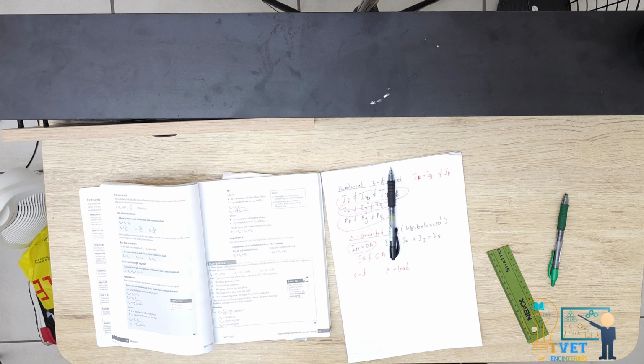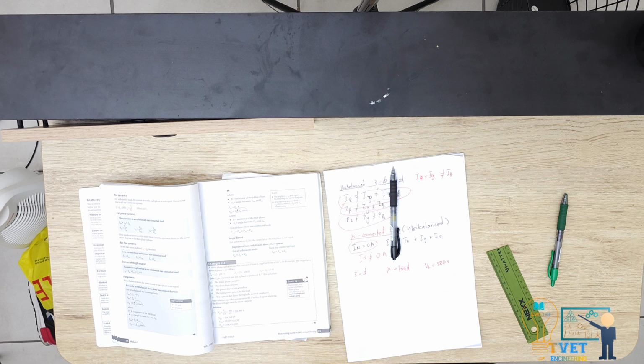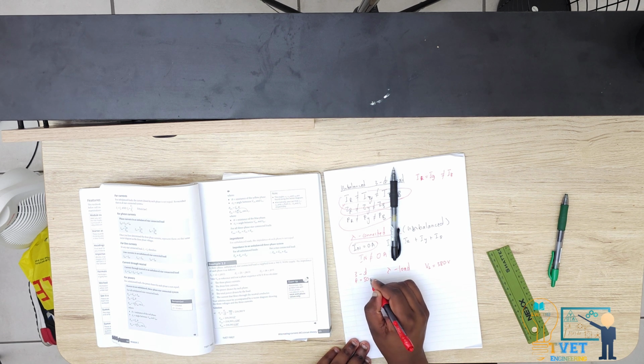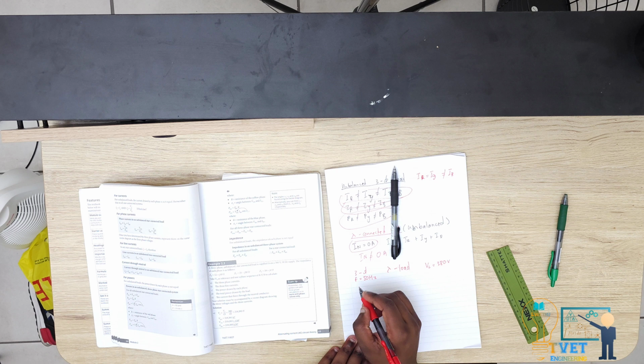It's supplied from 380 volts. A given voltage is always the line voltage. The given voltage is the line voltage, which is 380 volts. Then the frequency: f is equal to 50 hertz. Then we are given the impedances.